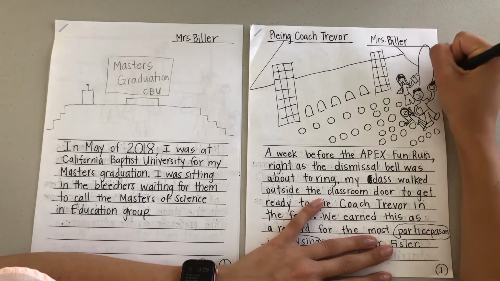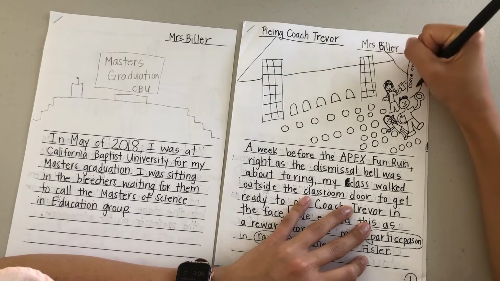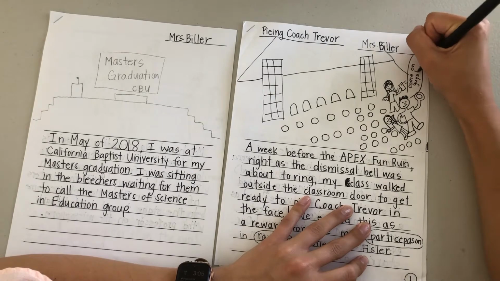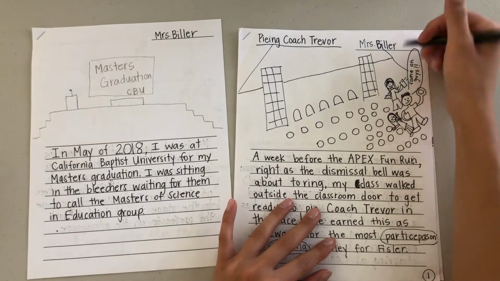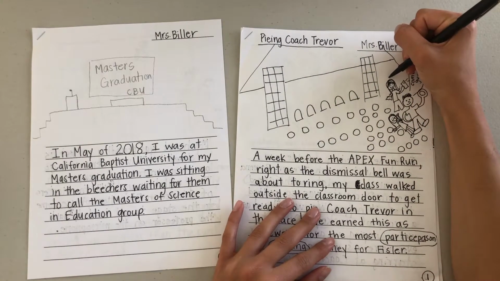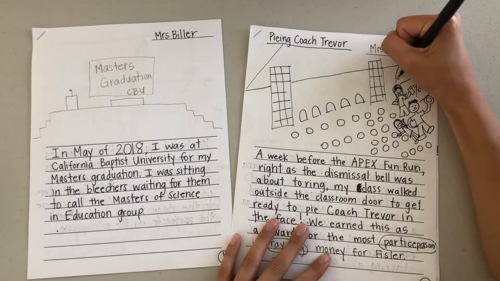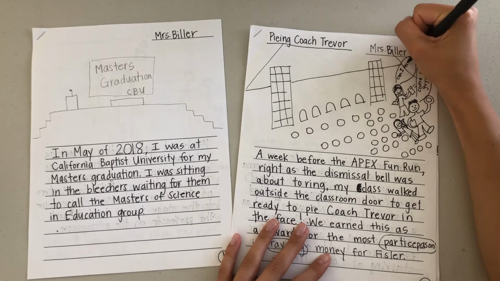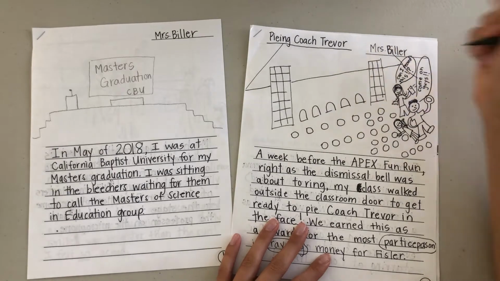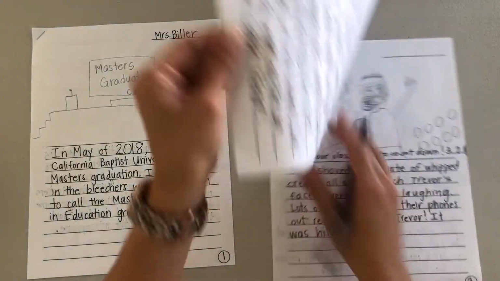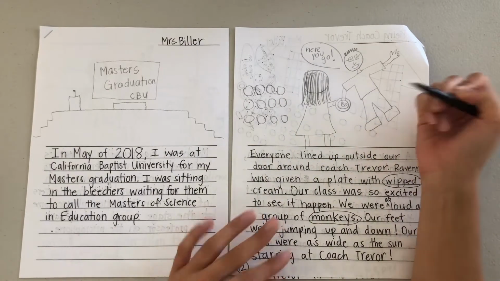I'm going to add one from Coach Trevor that says, "Come on, guys," because this is when we were lining up to get ready to pie him in the face. And I'm going to be asking Coach Trevor, "Can I record this?" with an exclamation point and a question mark. Okay. And then actually I already added a speech bubble. Here you go, handing Ravenna the pie.